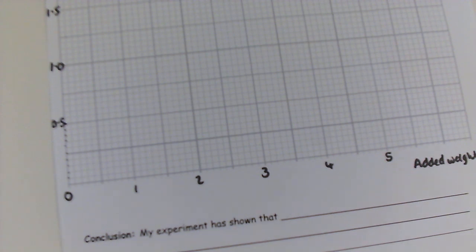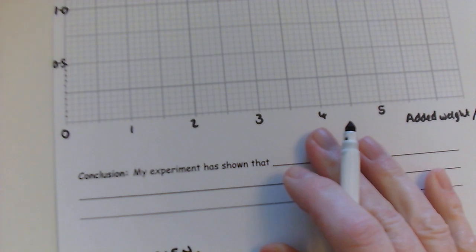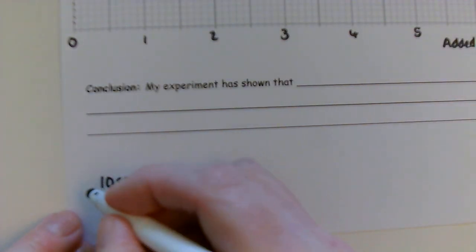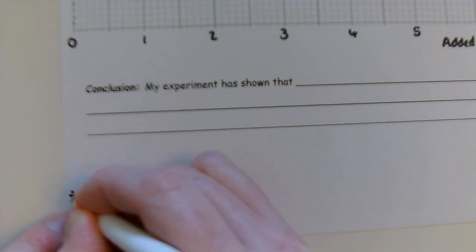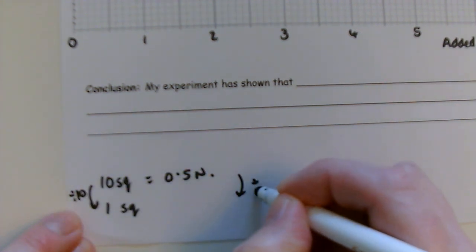So therefore 1 square, well, oh sorry, you can't see this, hang on. So 10 squares is equal to 0.5 newtons. So to get from 10 to 1, I have divided by 10. So I'm going to do the same on the other side.